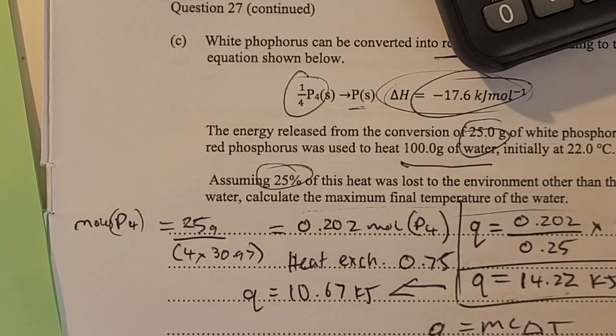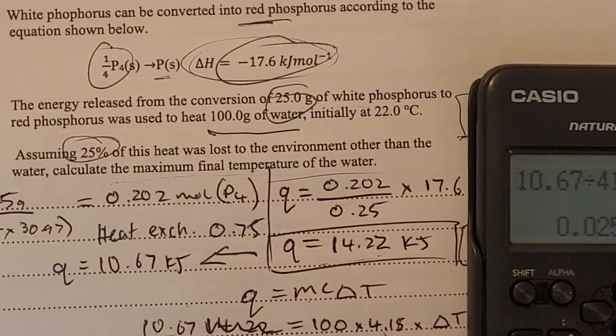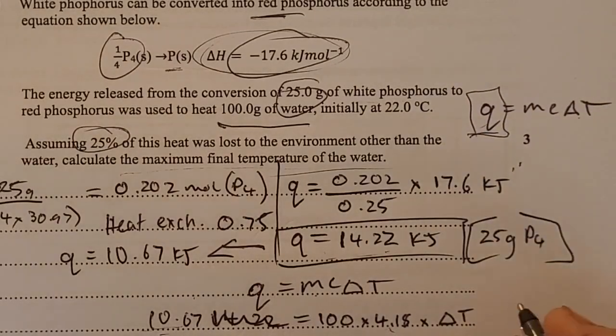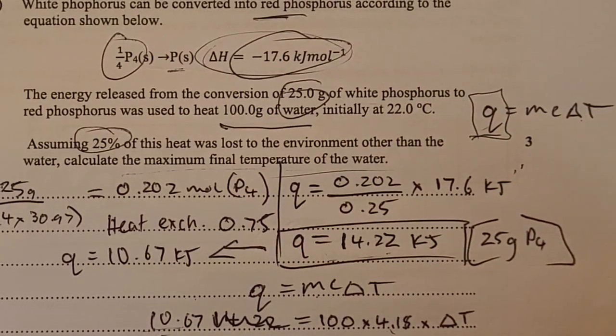Let's try that again. Okay, so delta T is 25.52.